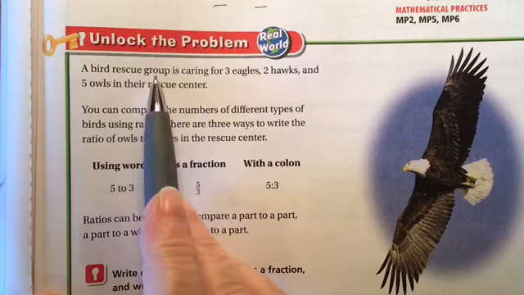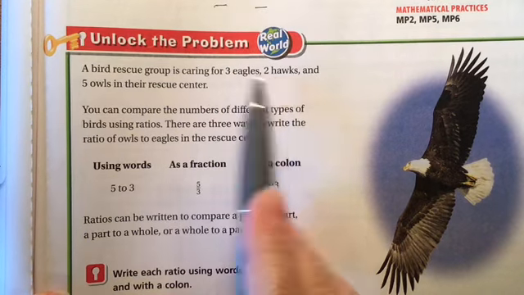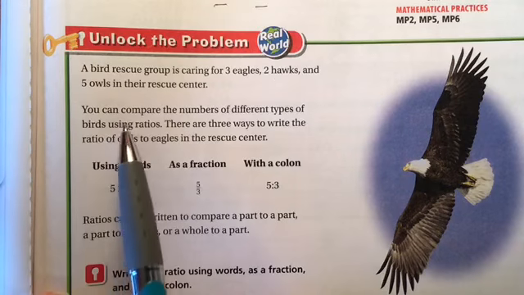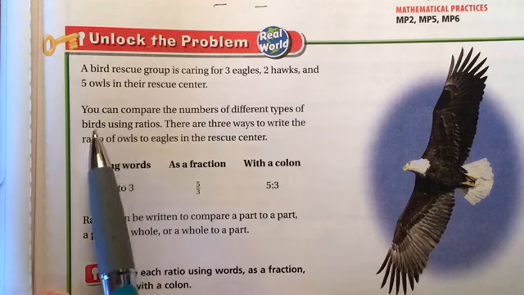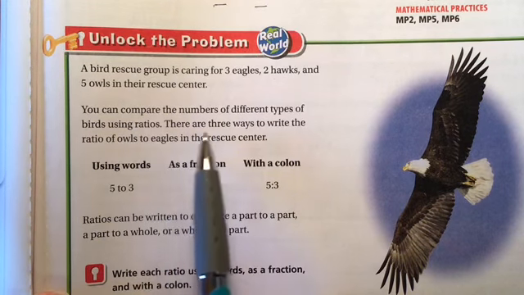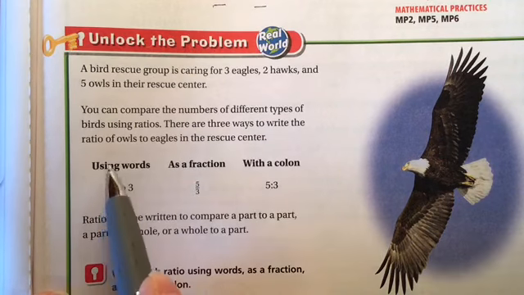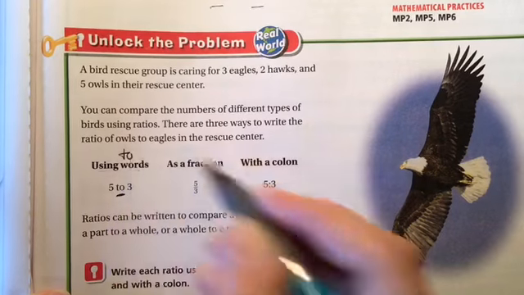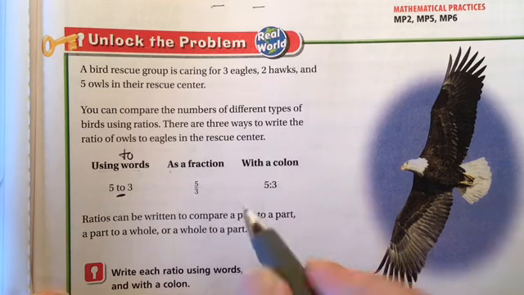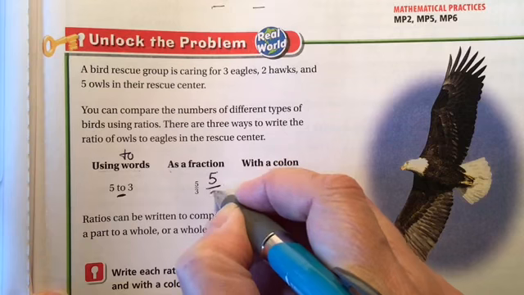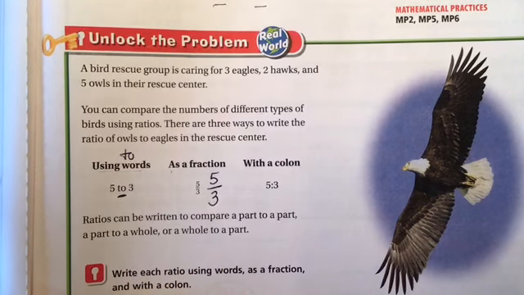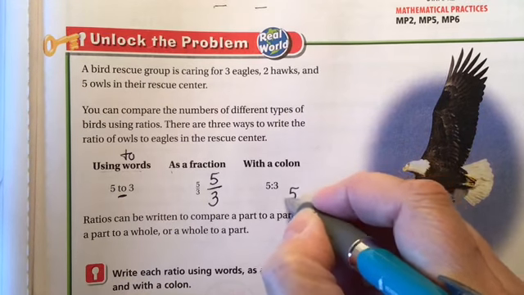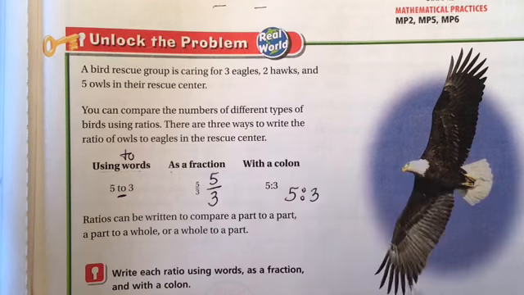So a bird rescue group is caring for 3 eagles, 2 hawks, 5 owls. You can compare the number of different types of birds using ratios, and there are 3 ways to write them. We can use words, that's the word TO. We can write it as a fraction with a fraction bar, 5/3. Or we can use the colon sign, so 5:3.